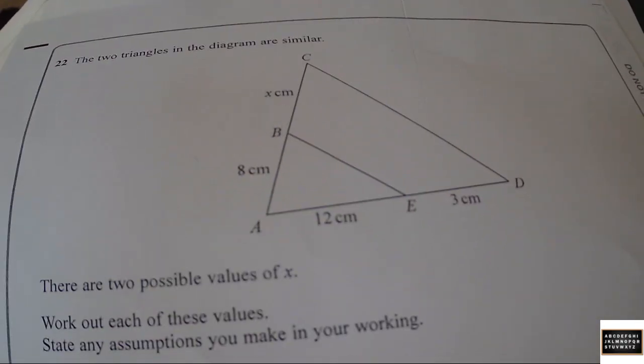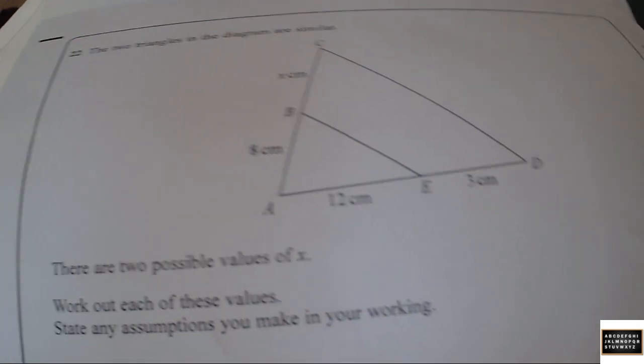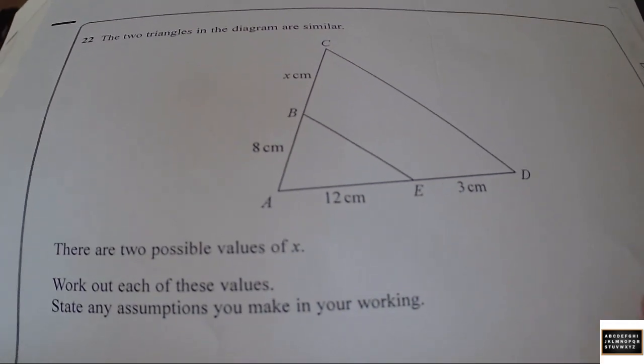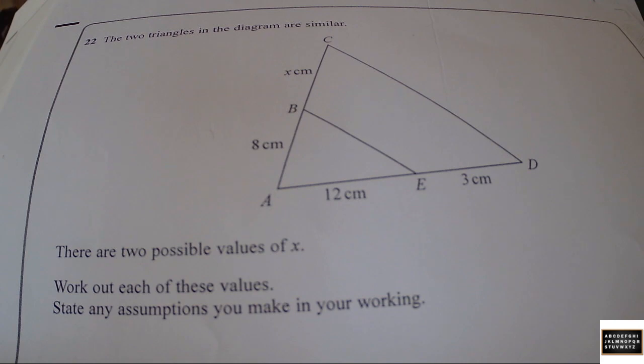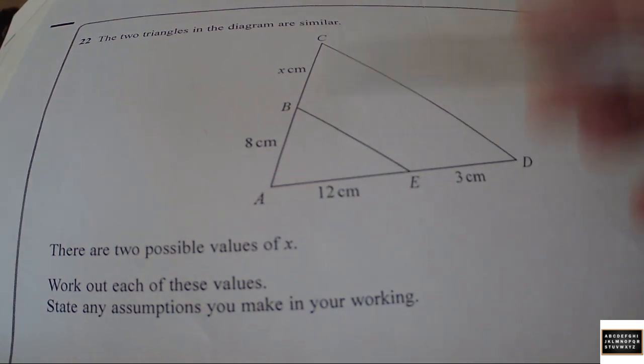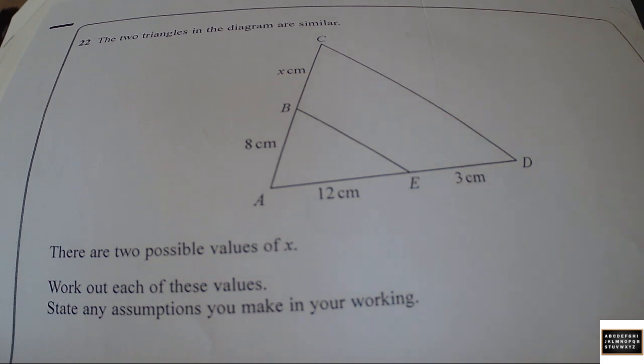Let's work our way through question 22. So question 22 is this one here. So this question is about similar triangles, and you can see it's talking about a diagram here, different sets of similar triangles. You've got ABE, so AB here, E here, and then ACE, the big one. And it's asking for 2 possible values of x. It says work out each of these values, state any assumptions you make in your working.